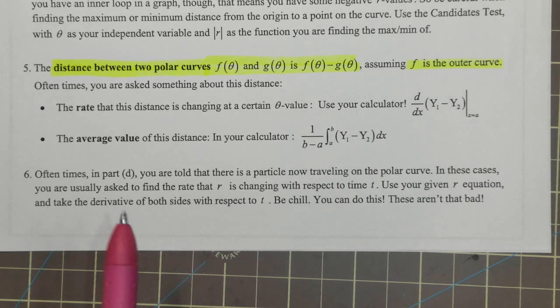Let's see. Oftentimes in a part D, you'll be told that there's a particle moving on the curve, on one of the polar curves involved. So those are not bad. You just take the derivative of both sides with respect to t if you want to find the rate that r is changing.